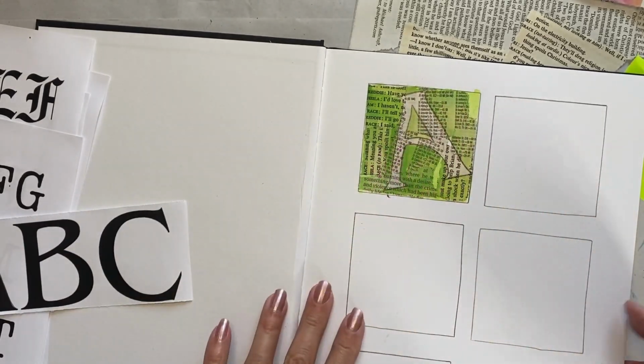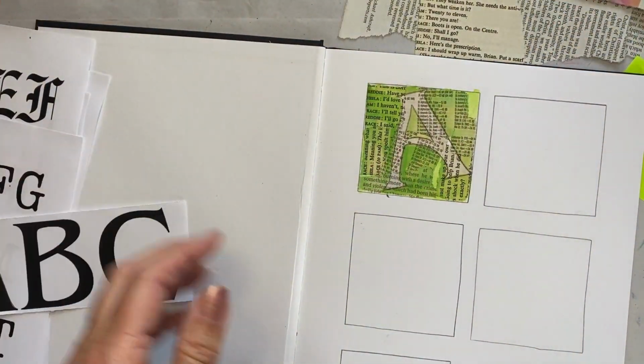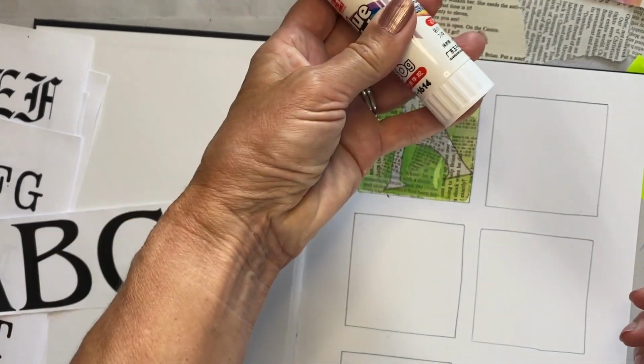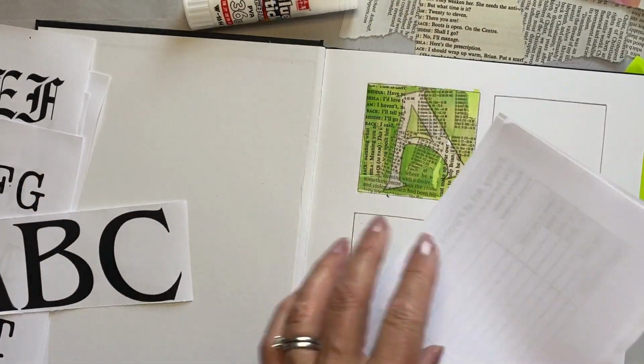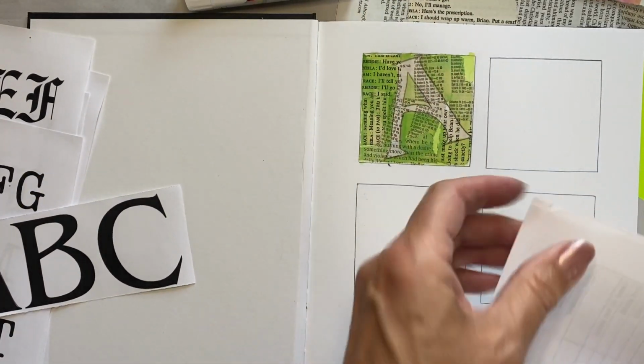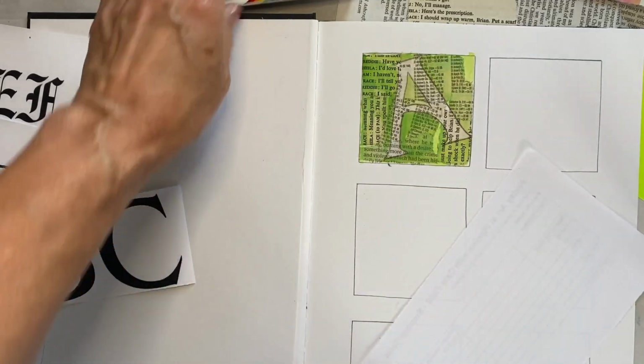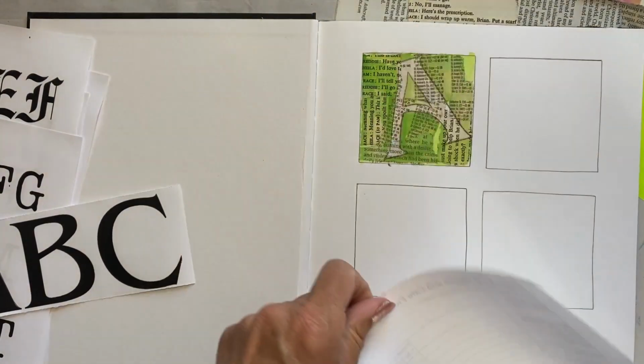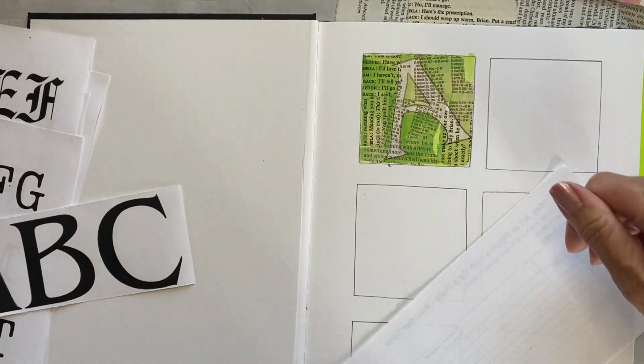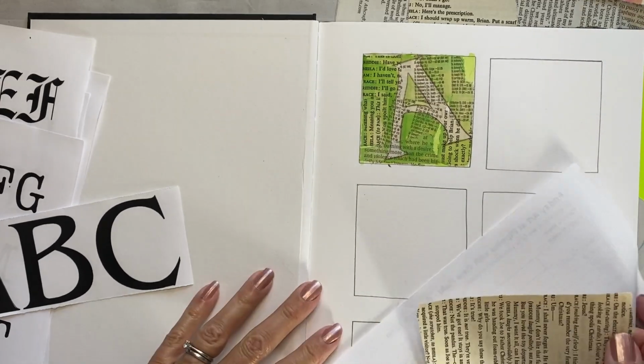But first of all, we're going to create the background. And I'm just going to use an ordinary glue stick. This is very cheap. This is how I use my glue stick, because I don't know about you, but I just get in a right old mess with glue. And so I get a bit of scrap paper. Nothing really gets thrown away in my house.